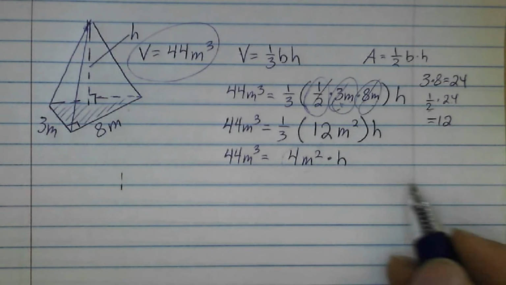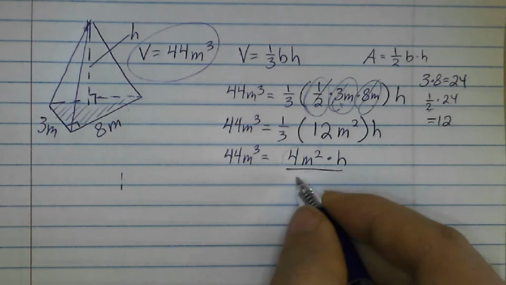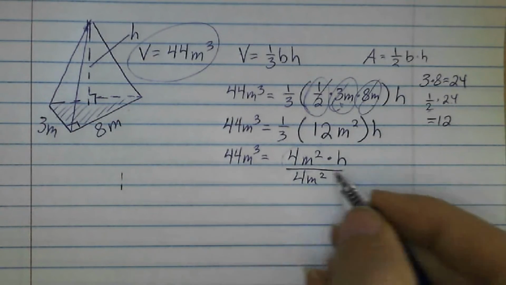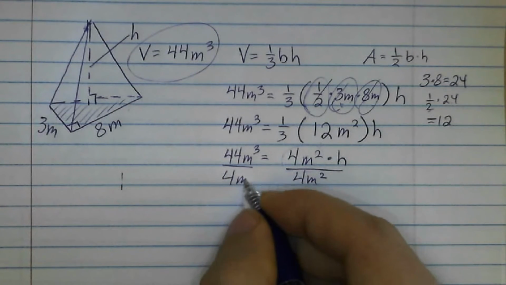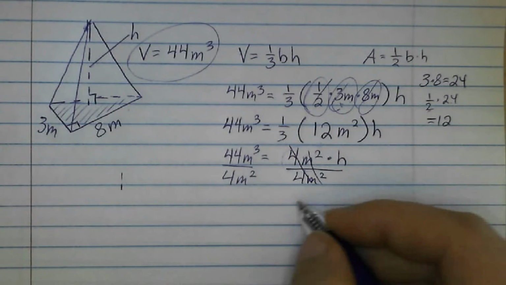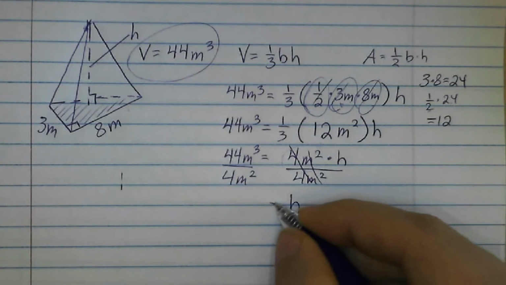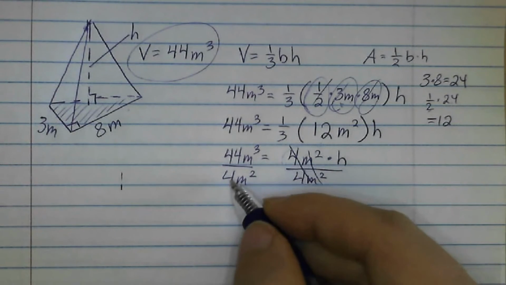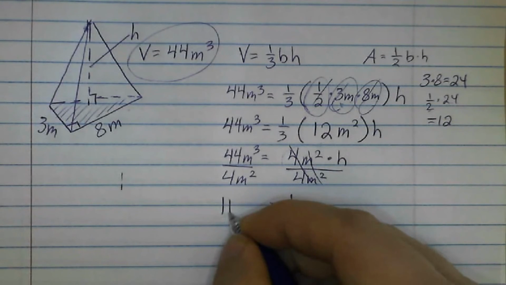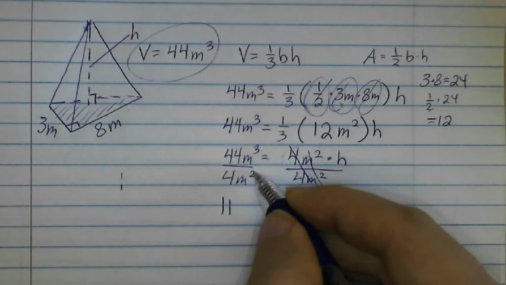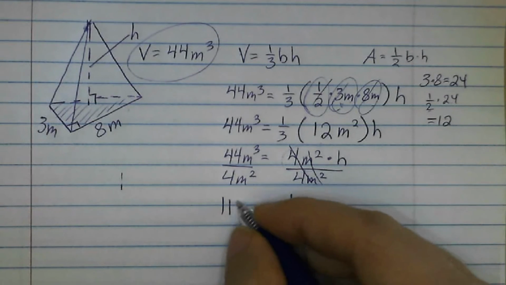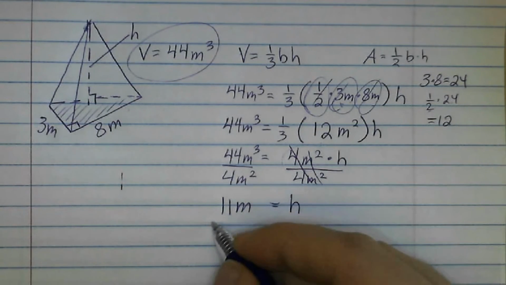Now, this is the coefficient, and I want to get rid of it. We're going to divide both sides by our coefficient, 4 meters squared. Here, it cancels out, leaving height. On this side, 44 divided by 4 is 11. And again, subtract the exponents. Meters cubed minus meters squared. 3 minus 2 is 1, so we end up with 11 meters as our height.